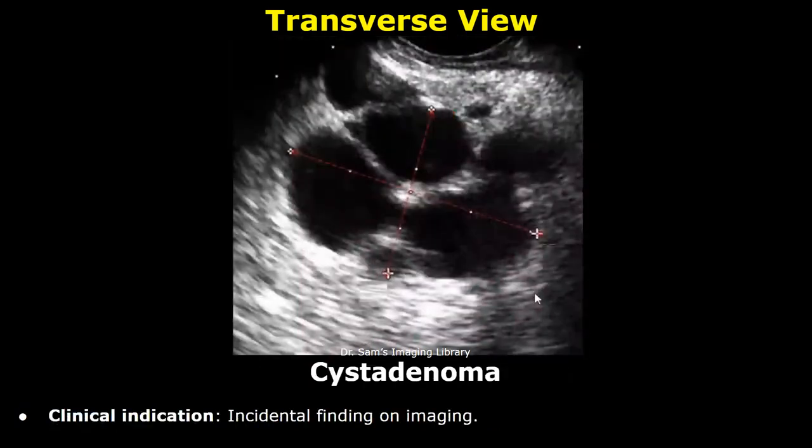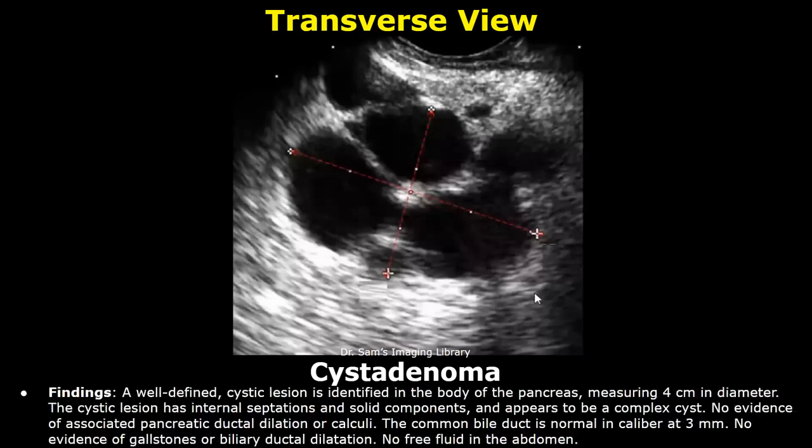Our next case is cystadenoma. The clinical indication can be an incidental finding on imaging. Its findings include a well-defined cystic lesion that is usually identified in the body of the pancreas. The cystic lesion has internal septations and solid components and appears to be a complex cyst.